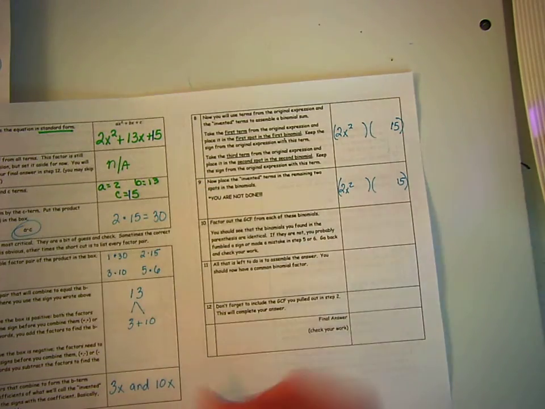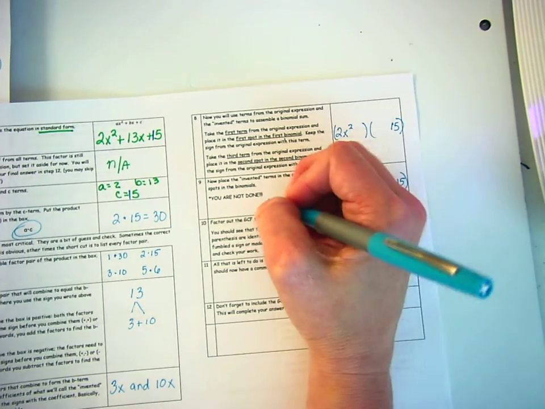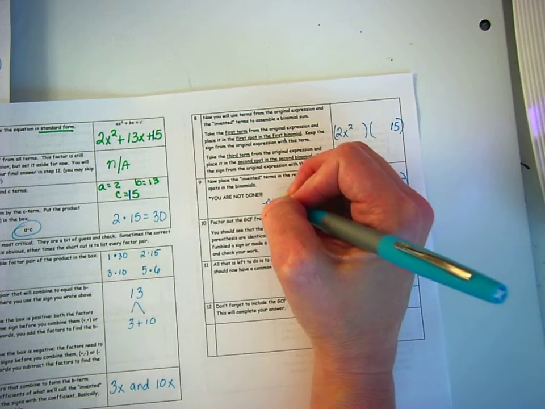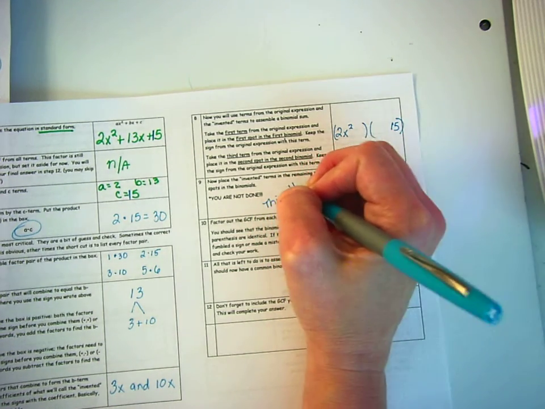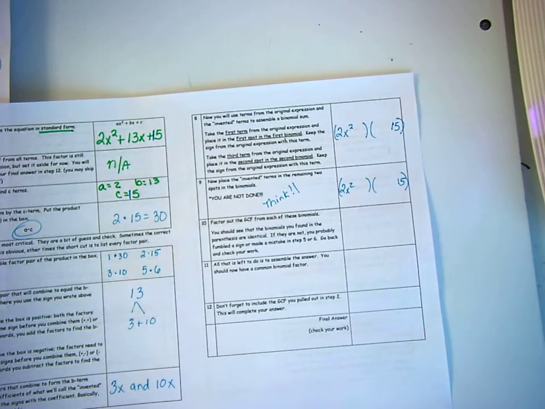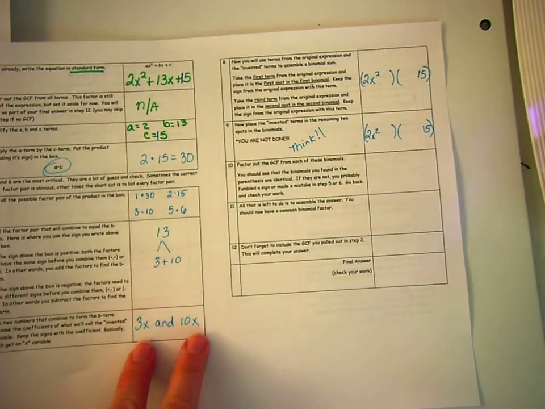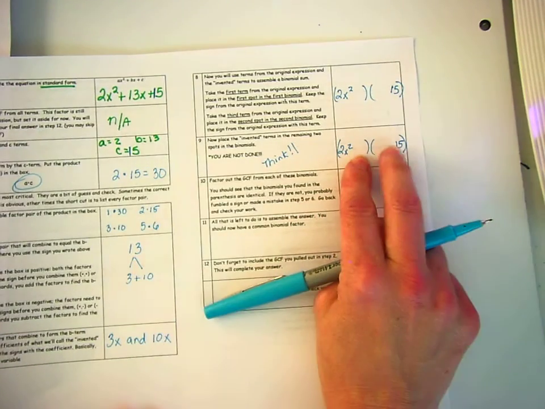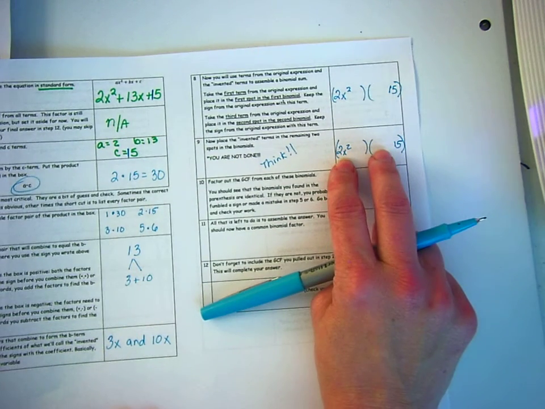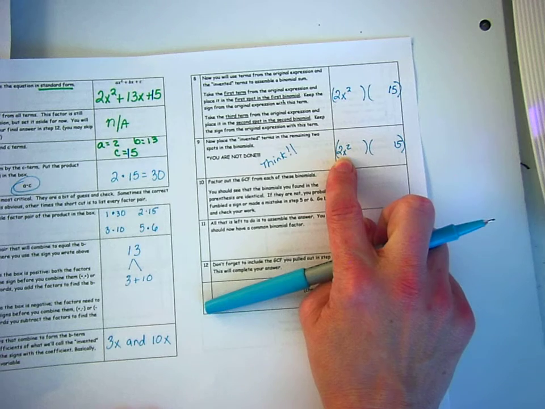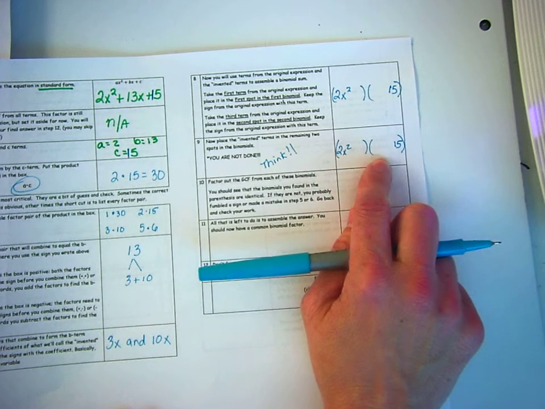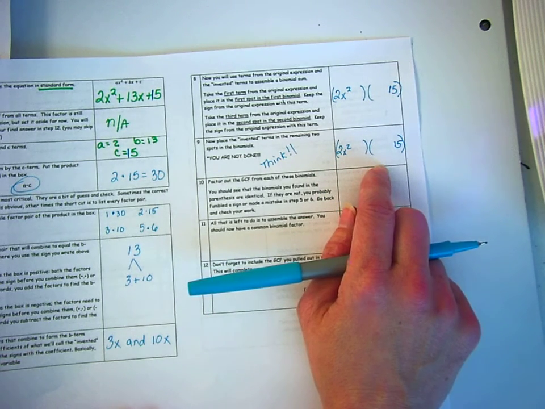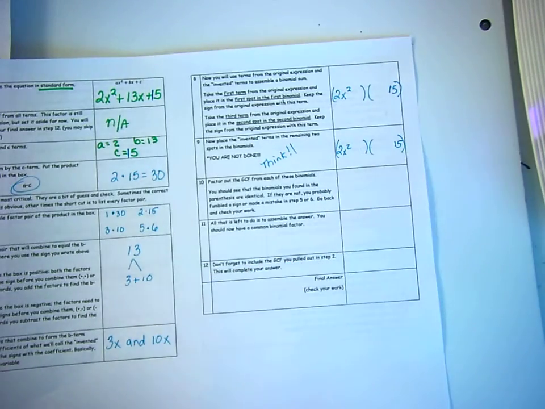Okay? So now this is the part, and I tell my students, this is where you need to put your thinking cap on. This is where you stop and think. I have my two invented terms, 3x and 10x. I'm going to pick one of the spots for them to go into. 3x will go one of these places, 10x will go to the other spot. You want to put it where it has the most in common.